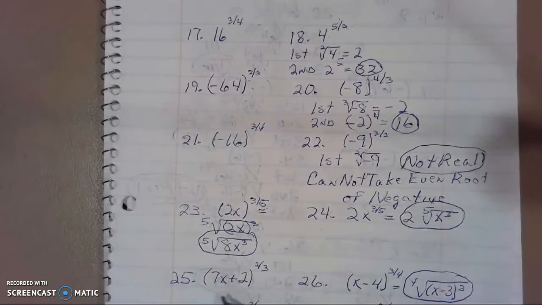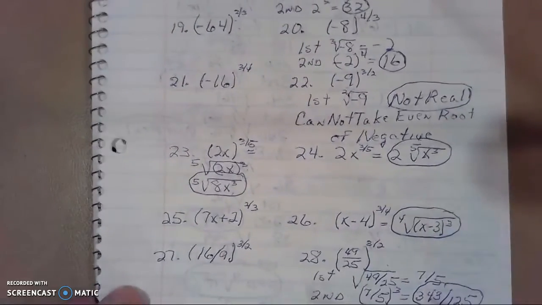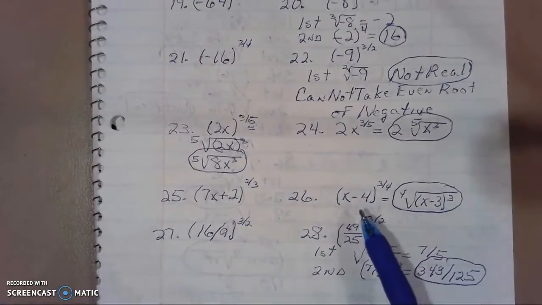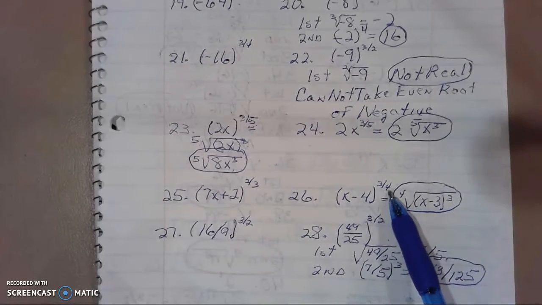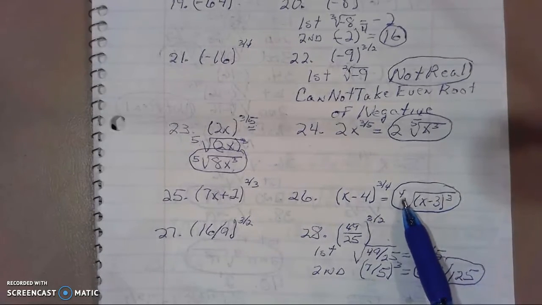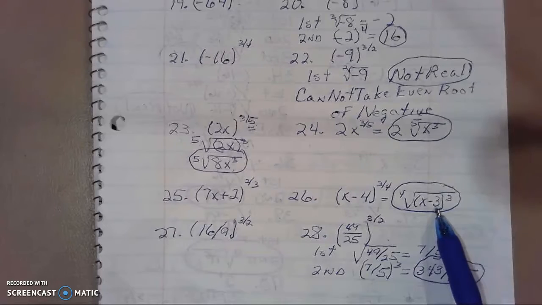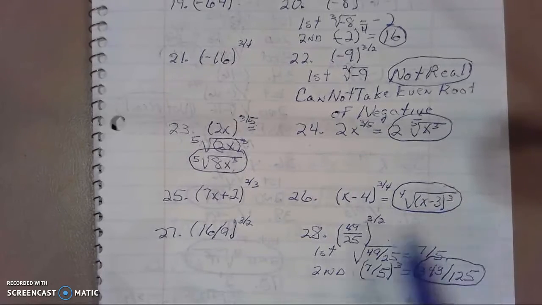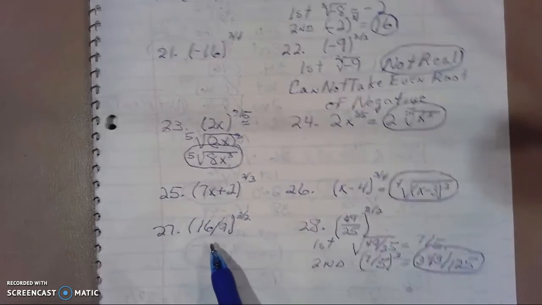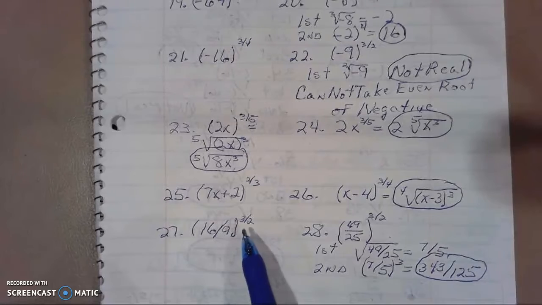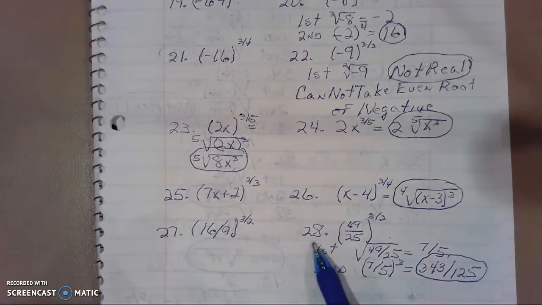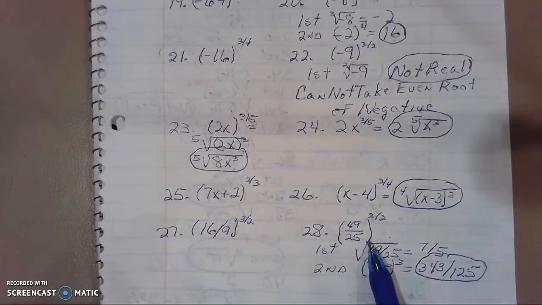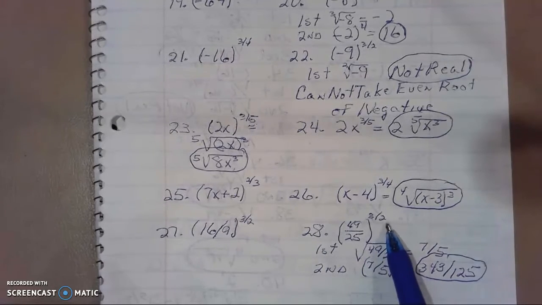25, a quantity, 7x plus 2 to the 2/3 power. 26, x minus 4, a quantity, to the 3/4 power. So again, 4 is your index, and x minus 3, quantity cubed, goes under the radical. 27, 16 over 9 to the 3/2 power. 16 over 9 is in parentheses. 28, 49 over 25 in parentheses to the 3/2 power.